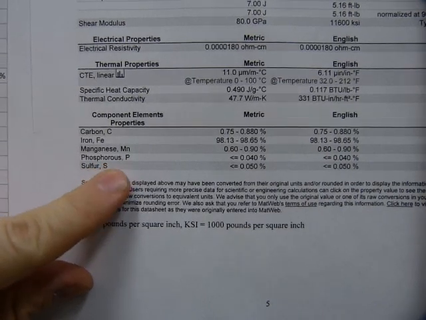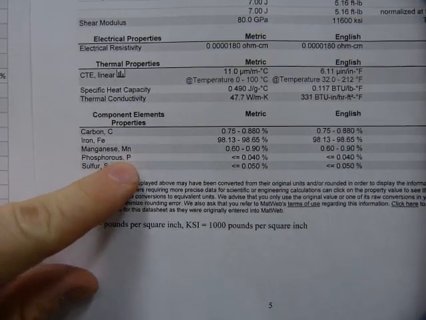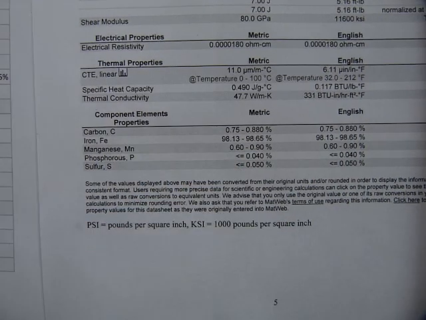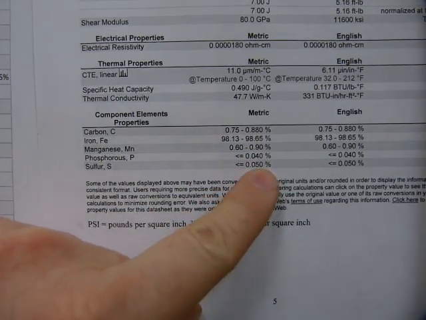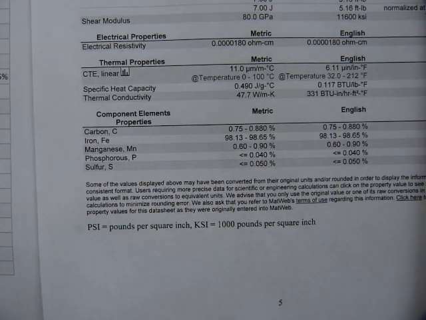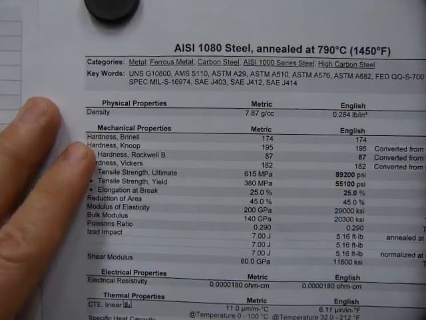And here are the two bad guys, sulfur and phosphorus. Their maximum amount is specified, and these numbers tell the manufacturer how much effort they have to put into purifying the steel before it can be called a 1080 steel.